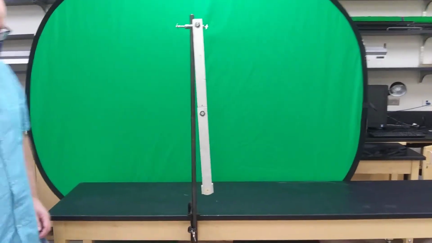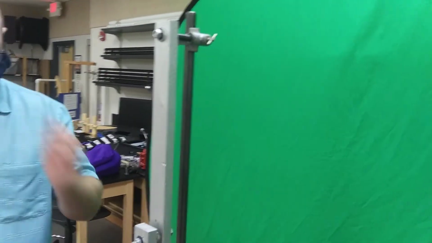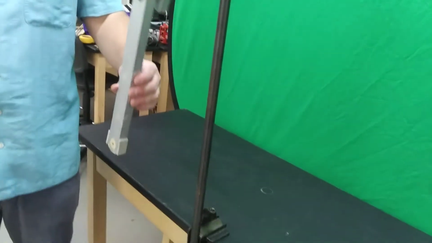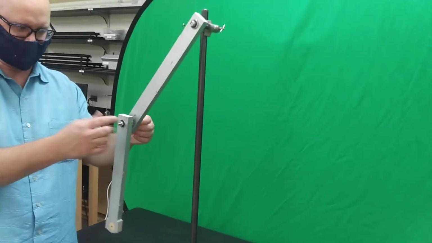So this is a classic mechanics problem where you have what is called a double pendulum. And I like to think of it as constrained motion, where this rod is constrained to pivot about this point.